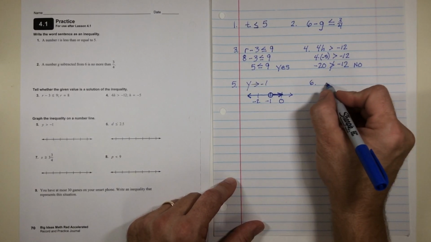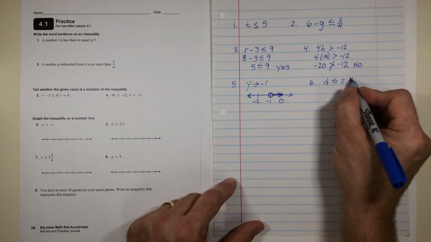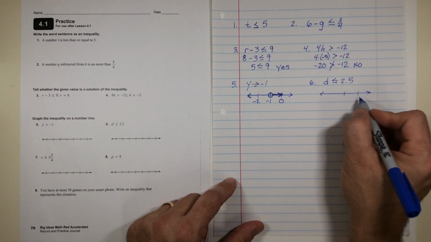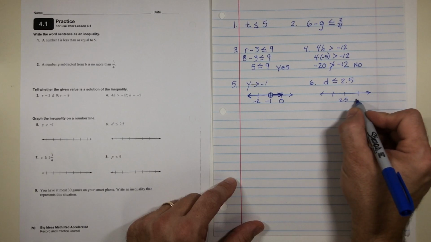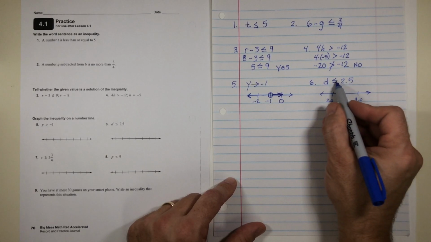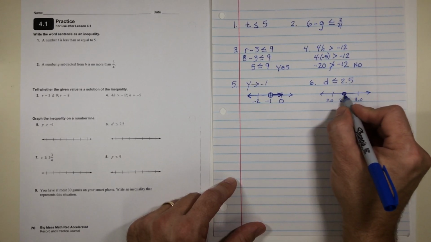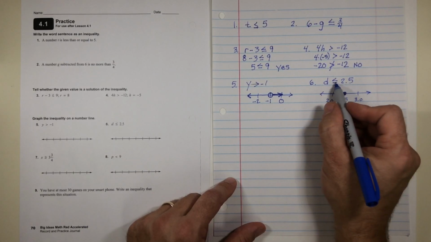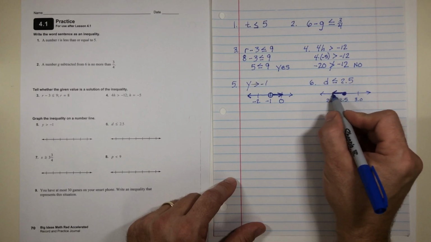Number 6, d is less than or equal to 2.5. Again, we'll put a number line. This time we'll put 2.5 in the middle. A little higher than 2.5 would be 3.0, and down would be 2.0. All right, so this is a closed dot, closed circle, because it does include 2.5 this time, because of the or equal to, and our arrow will be pointing to the left.